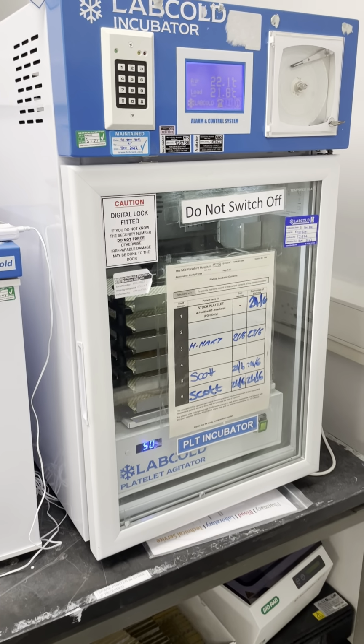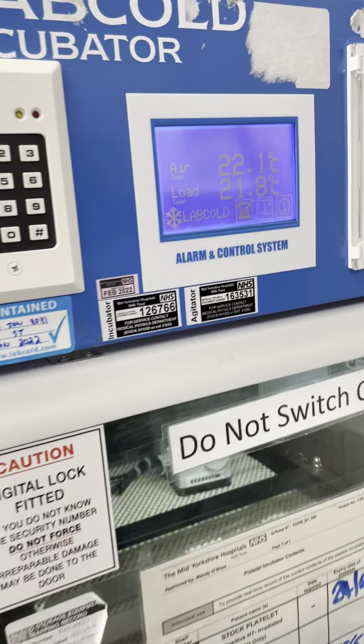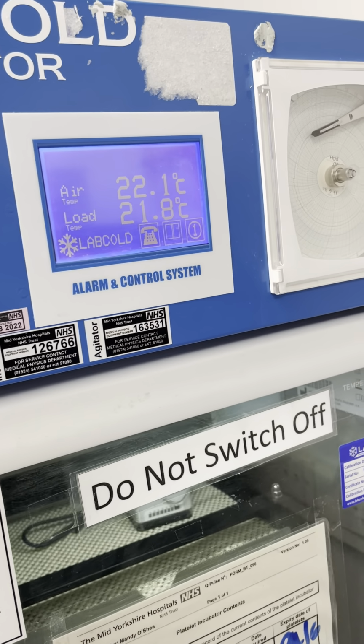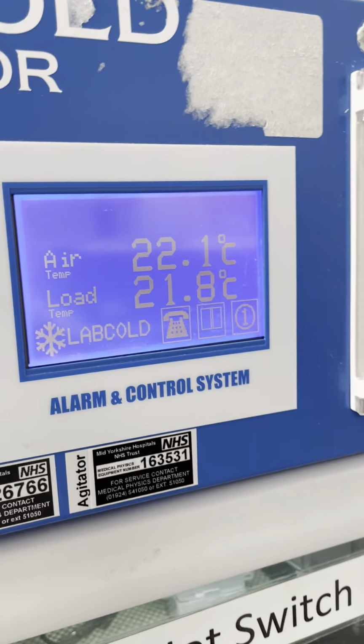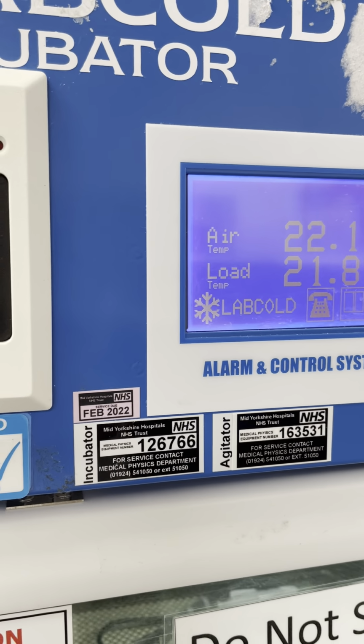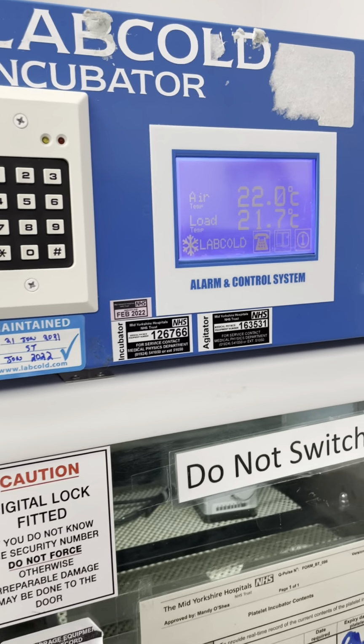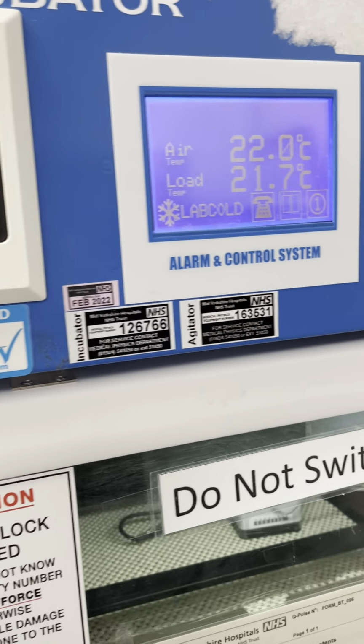So there's an internal probe which displays a temperature on the electronic screen at the top there.